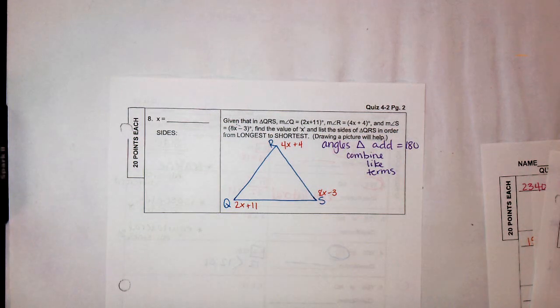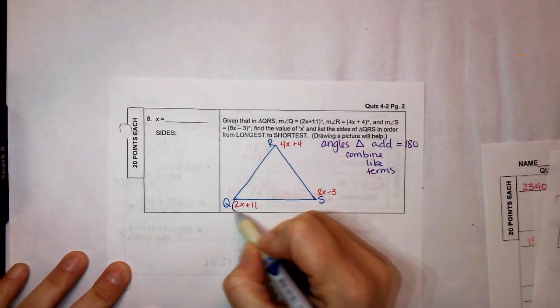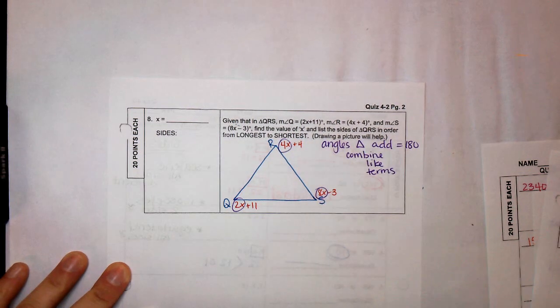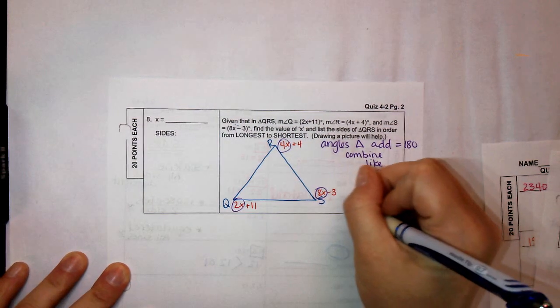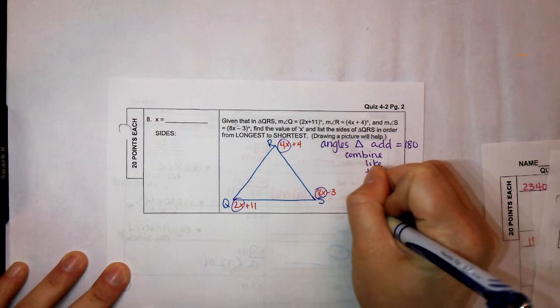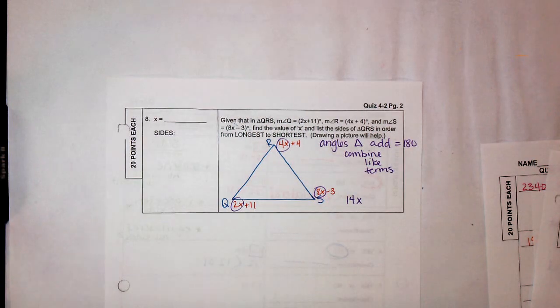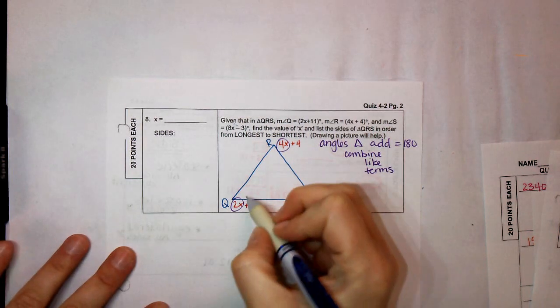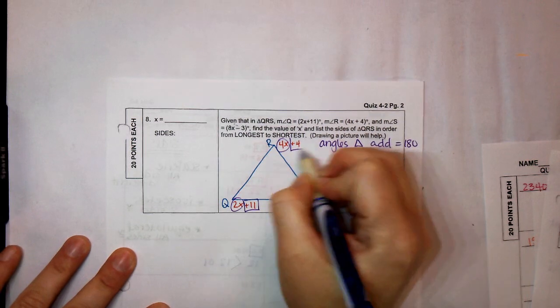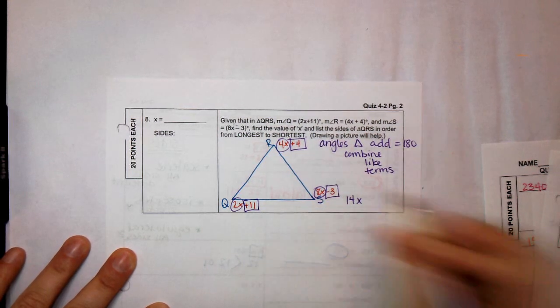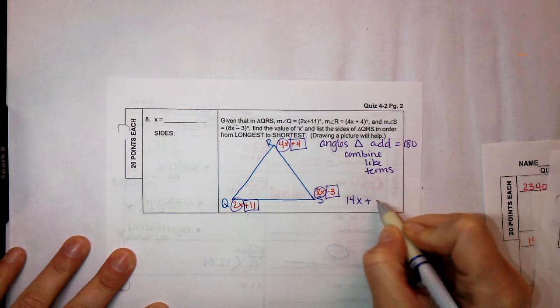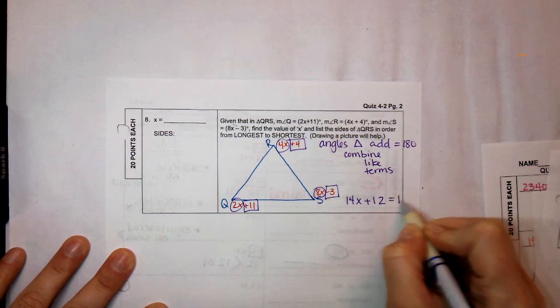So look at your angles and combine all those like terms for me. So all the x's: 2x, 4x, 8x makes what? 14x. And then 11 plus 4 is 15, and then 15 minus 3 is 12, so 14x plus 12 equals 180.